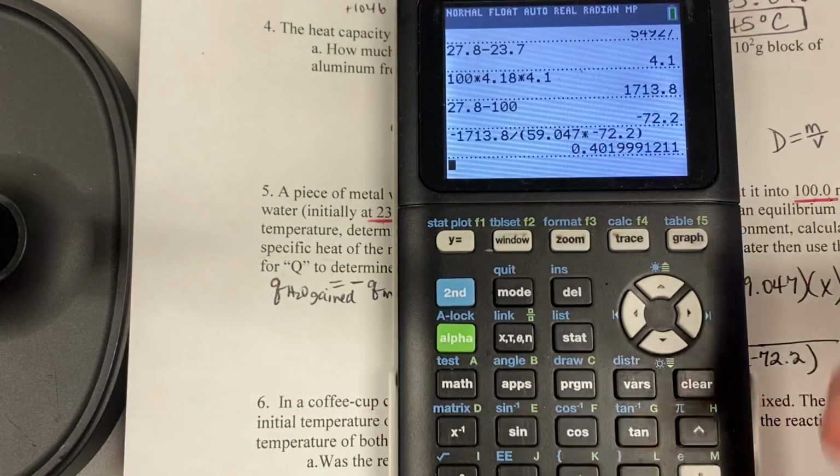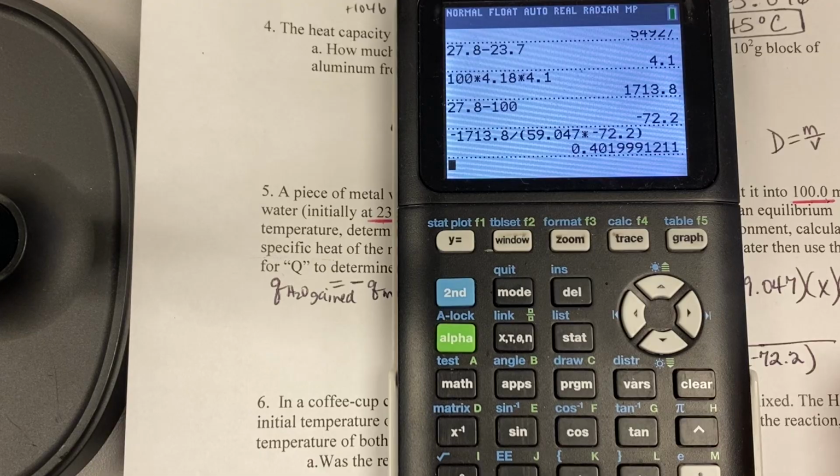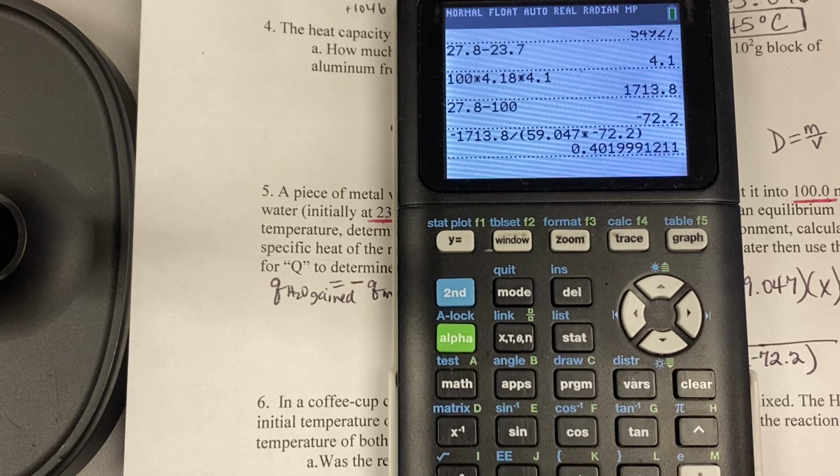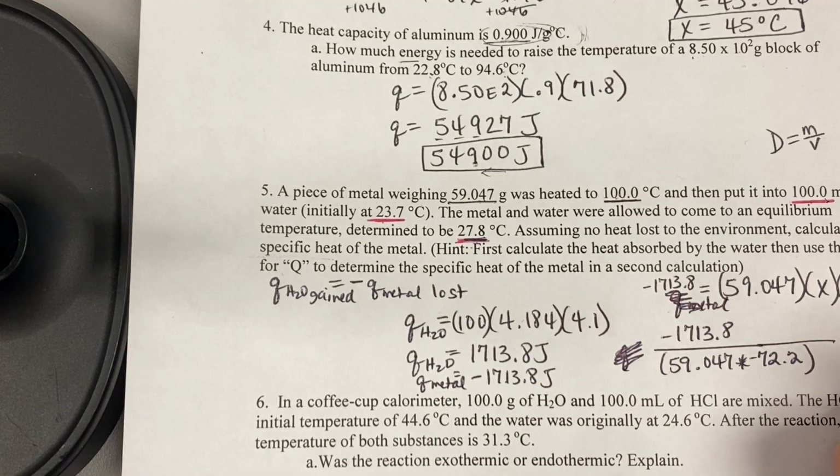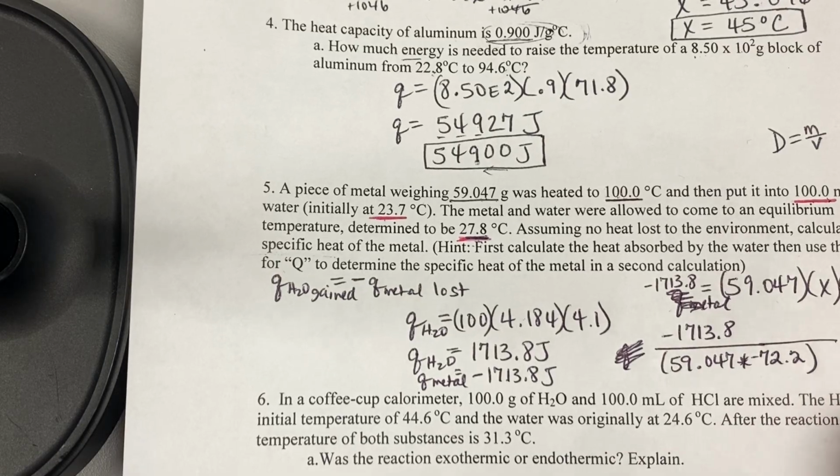So if I look back over here, because it's going to be like a 9, 9, 9, 1. If I look back at that, I want 3 sig figs. 1, 2, 3. What's that 9 going to make the 1 do? Okay, it's going to make it go up. So this would be 0.402 joules per gram degree Celsius. And that would be the specific heat of a metal. And guys, that's a small specific heat, so that makes sense. Usually metals are going to have a specific heat less than 1.